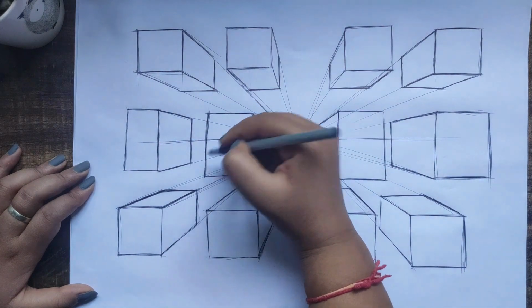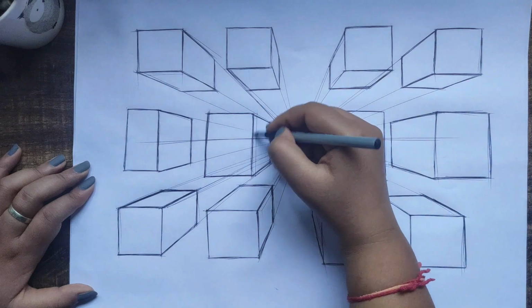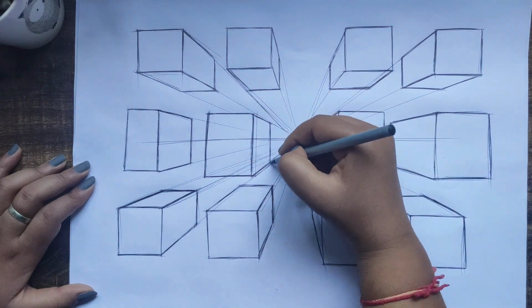And that's it. That's the 1 point perspective, and it's very easy.